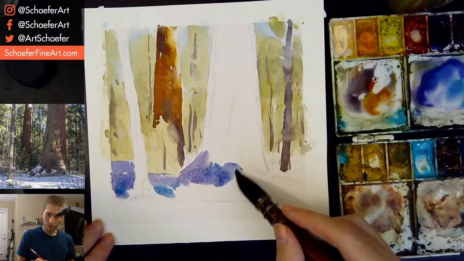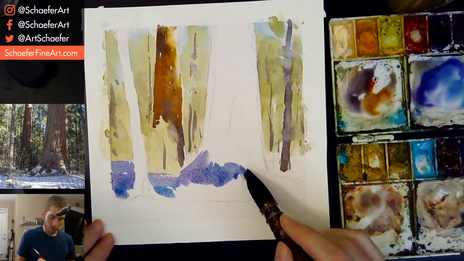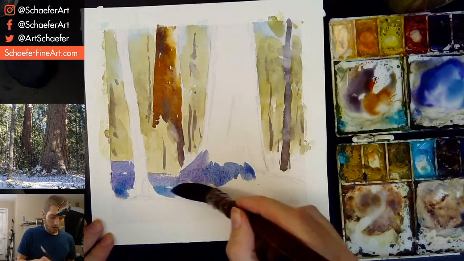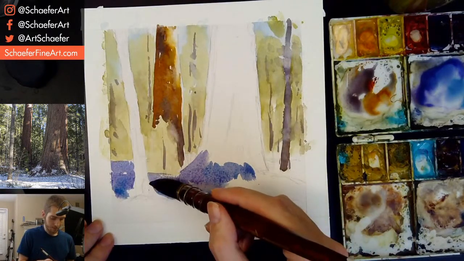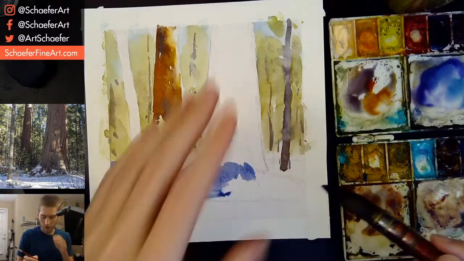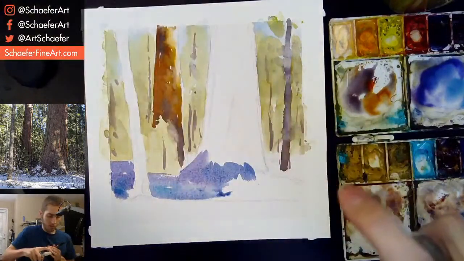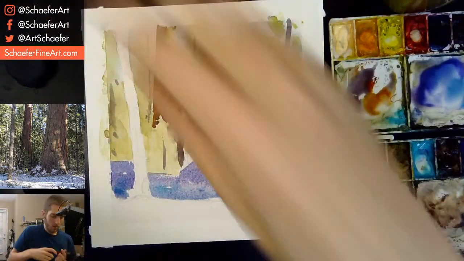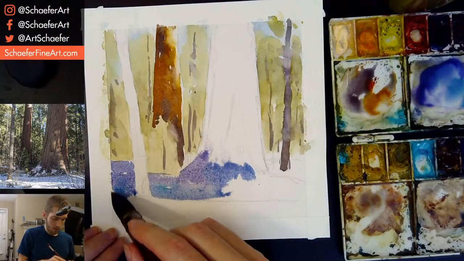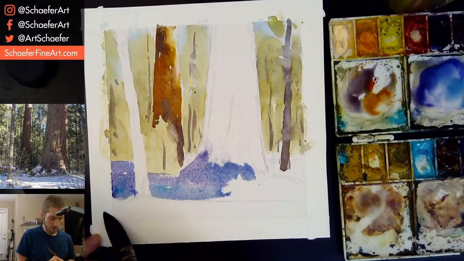So I'm making the bottom of this tree a bit cooler because there's all snow shadows there. And what I'm going to do is go over it and paint. I'm going to blend that up, so I've got to keep this wet there. I'm going to blend that up into the tree a bit.